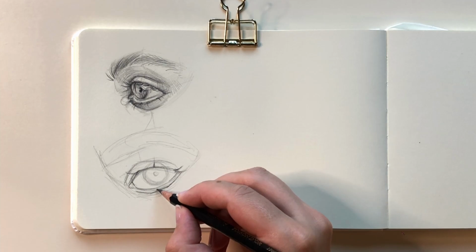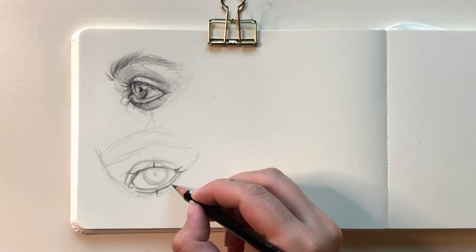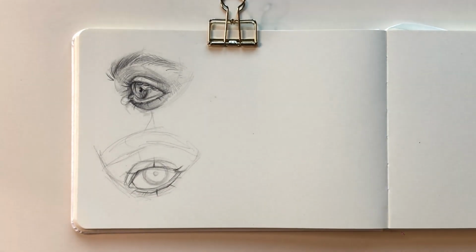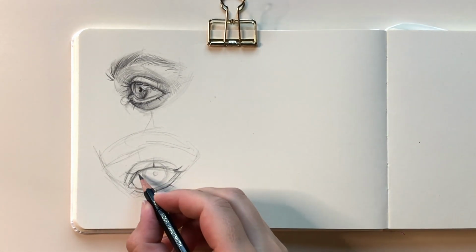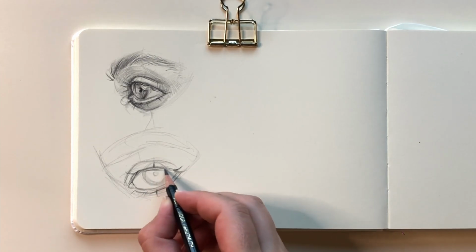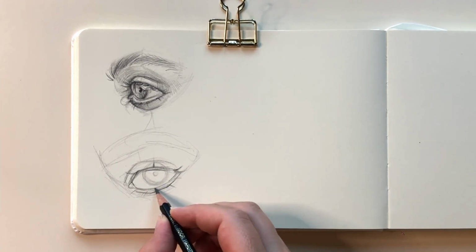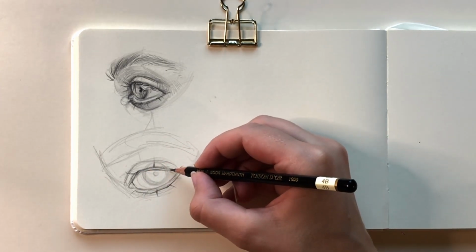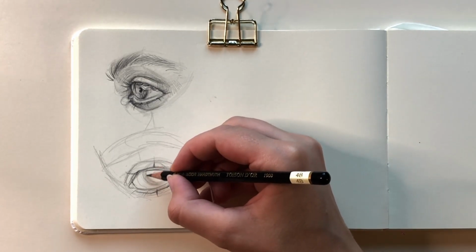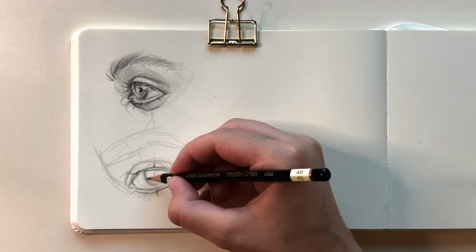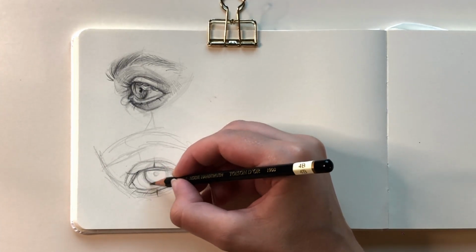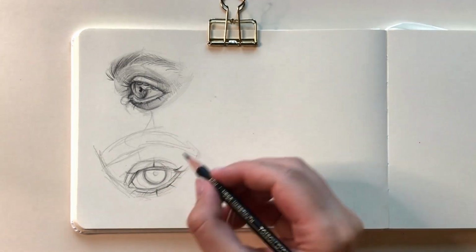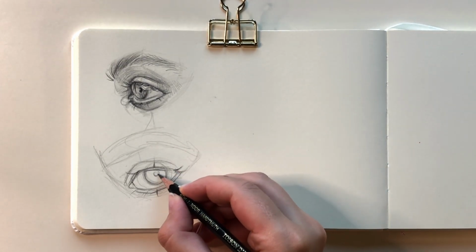I drew eyelashes in a simplified form. So on the upper eyelid, you can see that at the center, the eyelash looks like a vertical line, or maybe a thin pyramid, because it's thicker at the eyelid and thinner at the ending. It's curved, of course, but when you see this from the front, it looks like a vertical line.